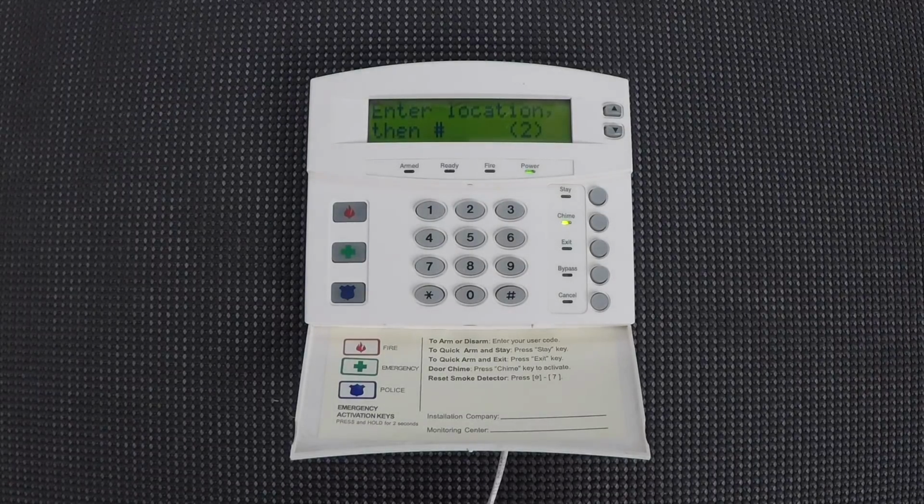So that is all the programming that's required. So once you've completed the programming and the wiring, you're all done.